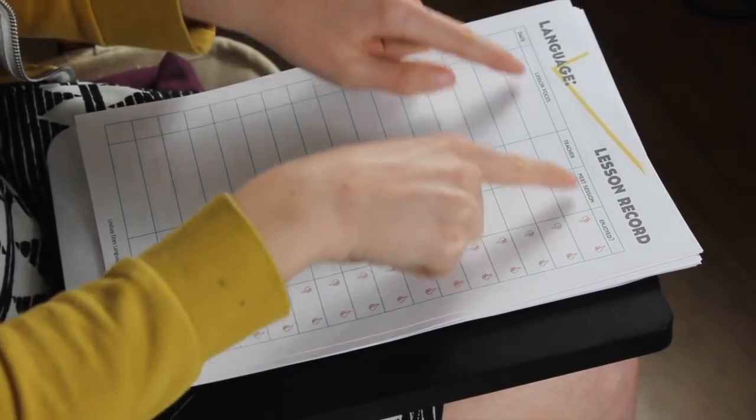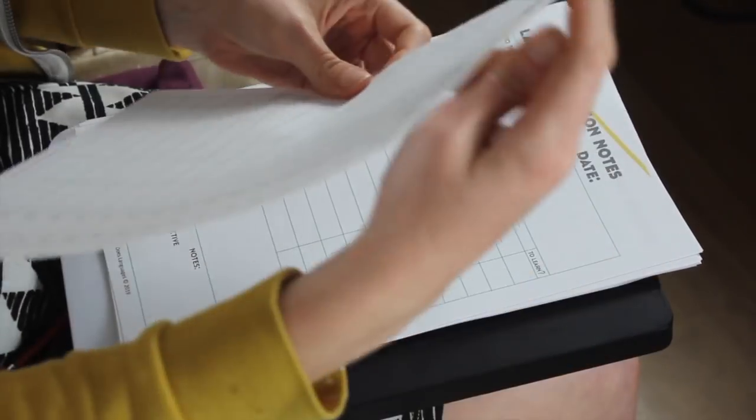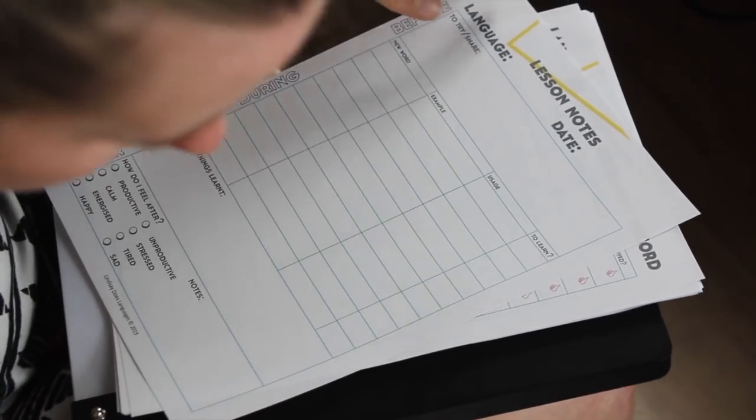And now we get into a new section of the planner. So these ones are completely new. These are the record pages. Now there's a lot, they look very similar, but they're all kind of subtly different across the top. So to begin, we've got our lesson record and our lesson notes. So the lesson record, this page has been adapted and improved from the old one, and this one gives you a chance to just keep track of the lessons that you've had for that language. And the notes page, however, gives you a before, during and after each lesson.